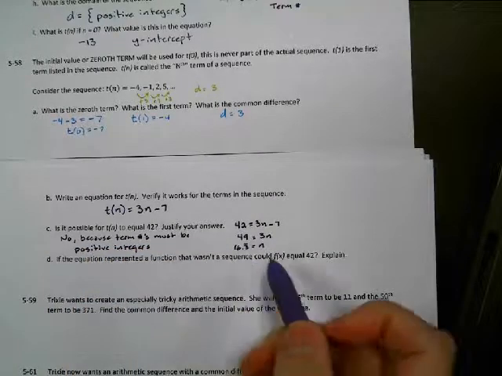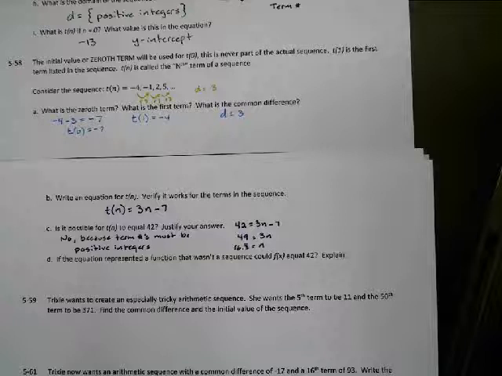So this is where it's going to be a lot different from equations that we've done before, or functions that we've done before, because in all of those, they were continuous, which meant that we could have decimal answers and fraction answers. They didn't have to be integers. Whereas for sequences, the term number has to be a positive integer.